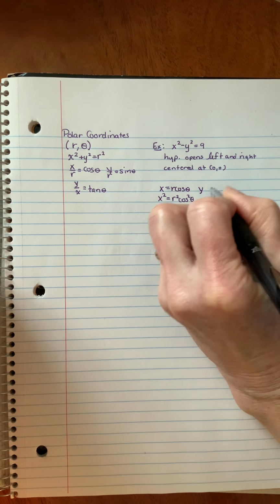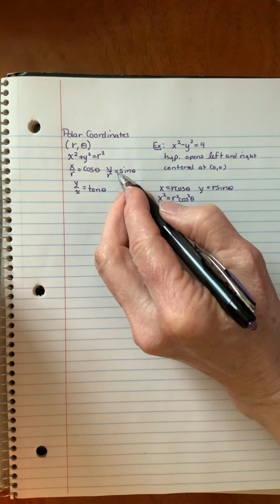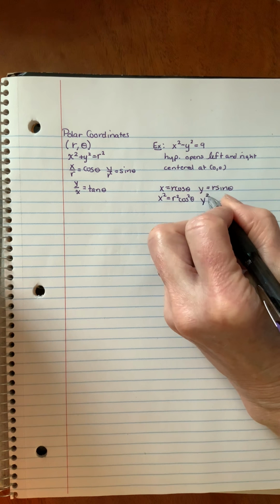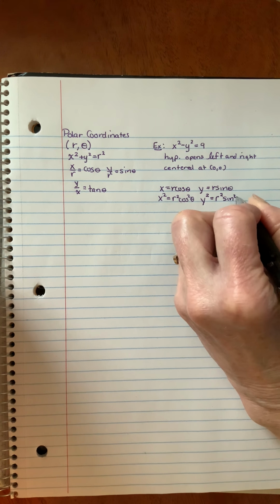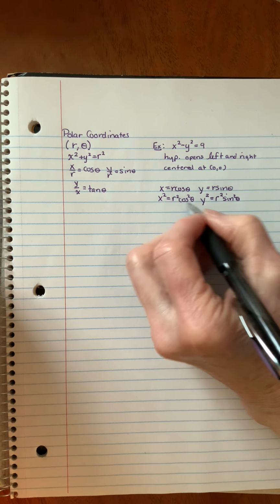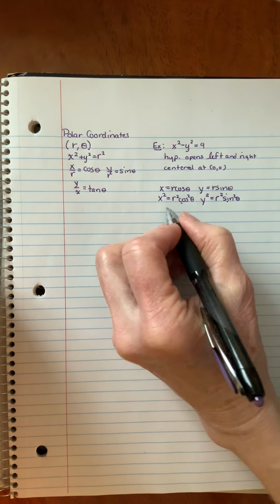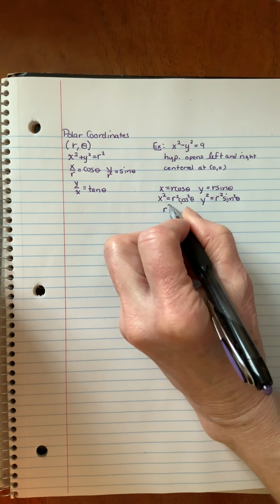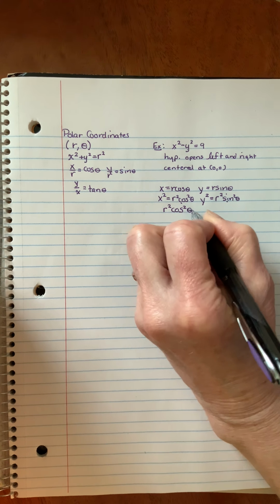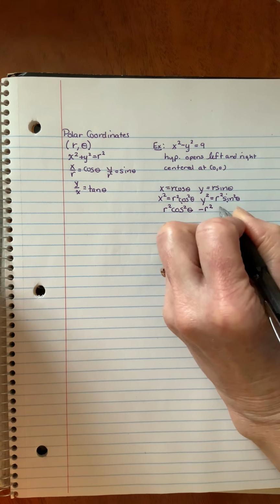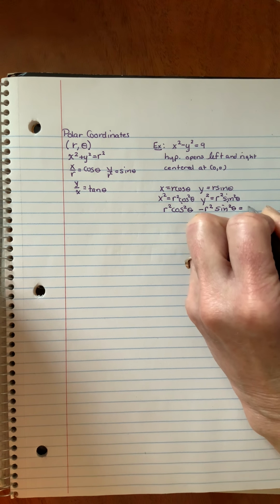And y is equal to r sine theta, so y squared equals r squared sine squared of theta. If I put these in place, I've got r squared cosine squared theta minus r squared sine squared of theta is equal to 9.